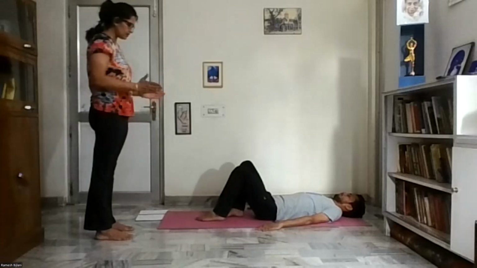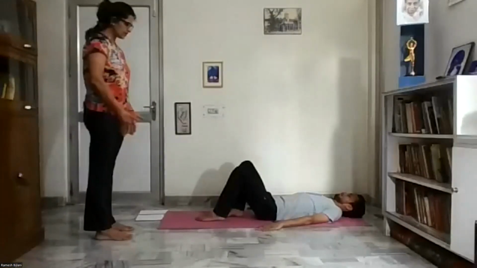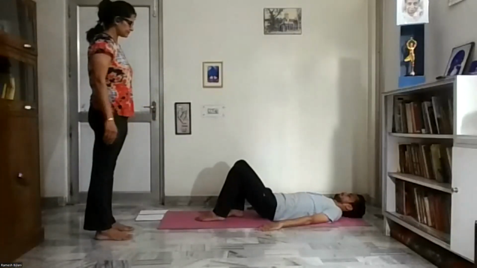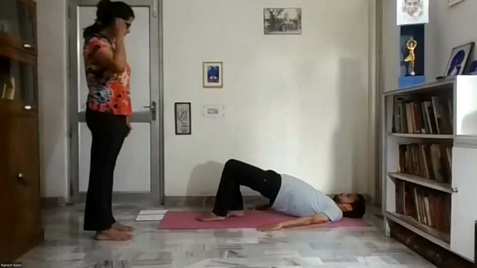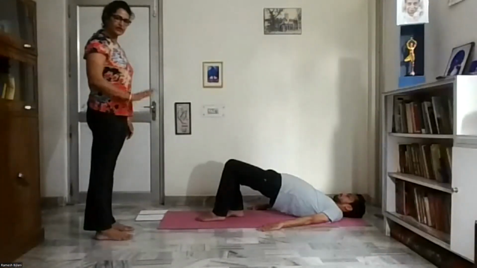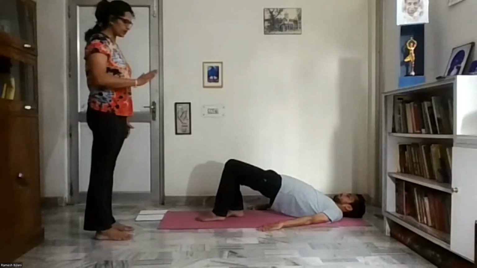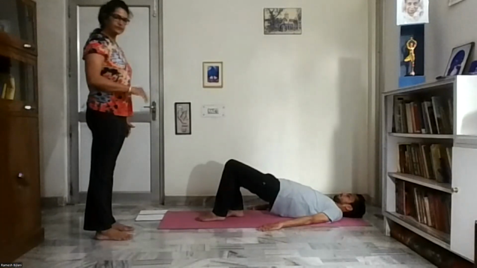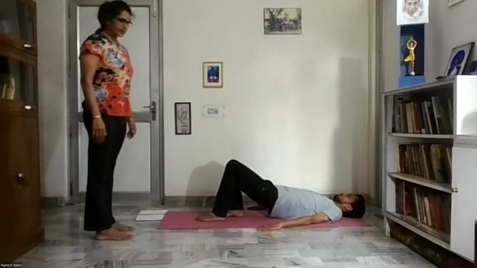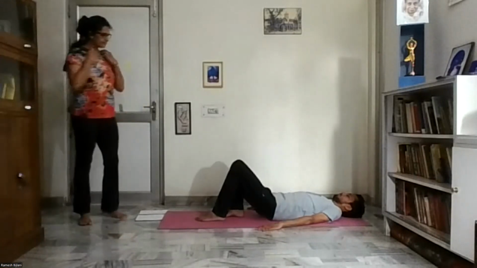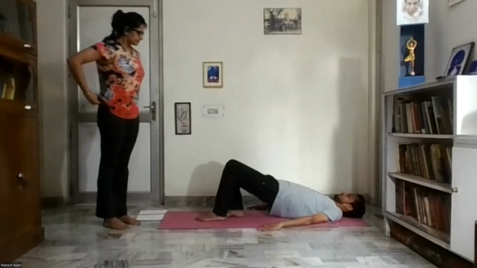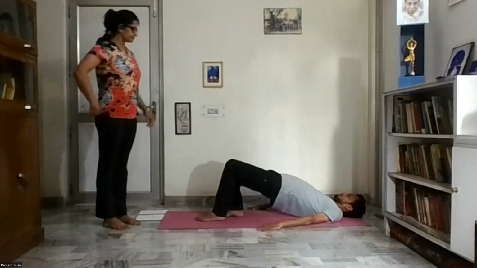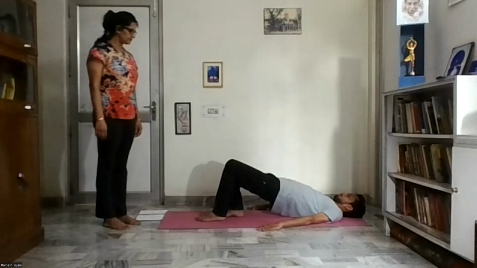So it's just one step ahead. There is a hip distance between your feet. Inhale, come up. Stay here for a breath. This is a back arch. We're also working on the lower back muscles. Exhale, come down slowly. And we'll do it one more time. So inhale. Exhale, come down slowly.